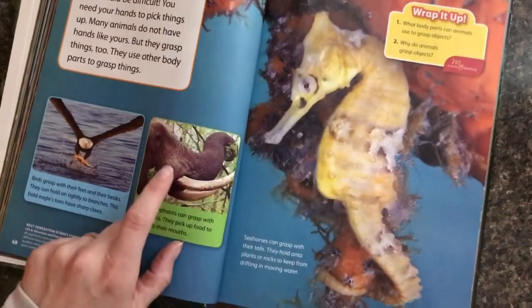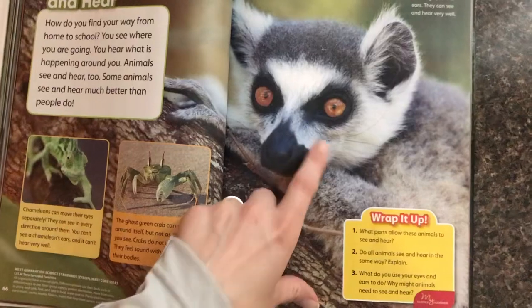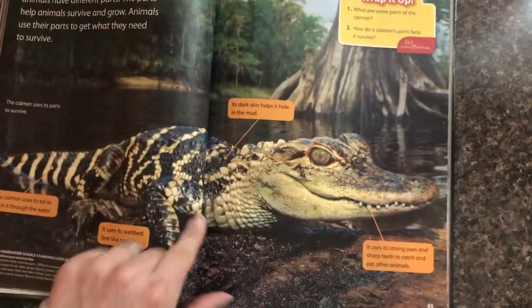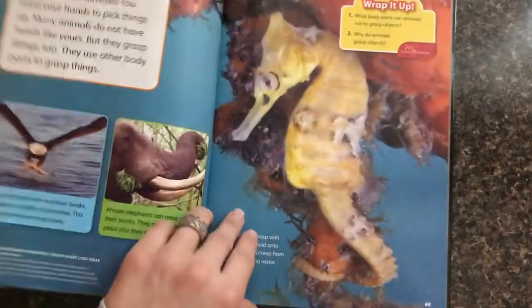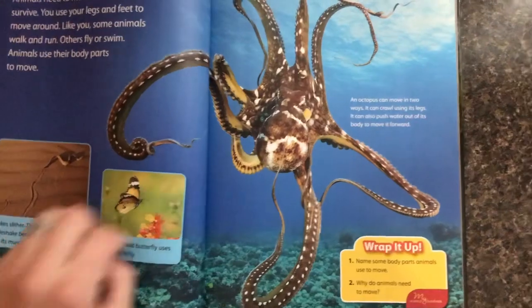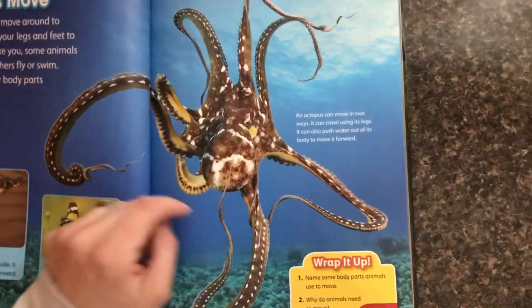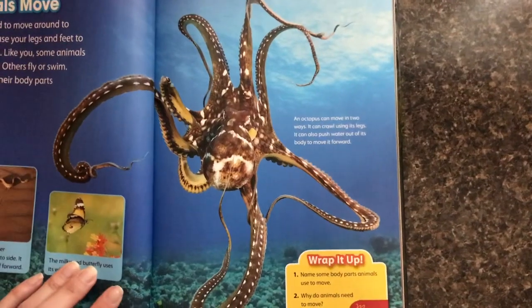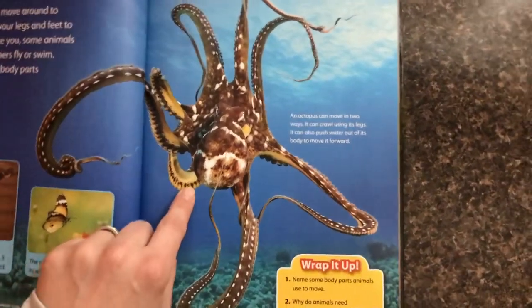He doesn't walk. Elephants walk. We even, this guy walks, right? These guys are all walking around. Caiman walks. However, not everybody has legs that they can use. Let's take a closer look at this octopus. If you notice, this octopus has no legs, so of course he will not be walking around.